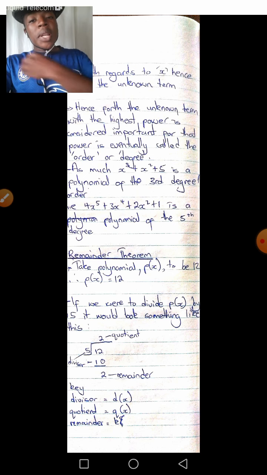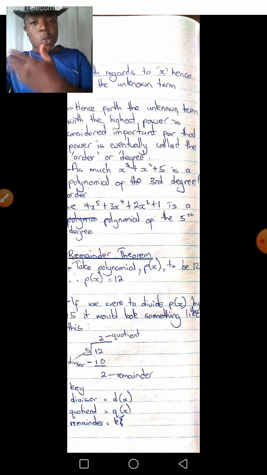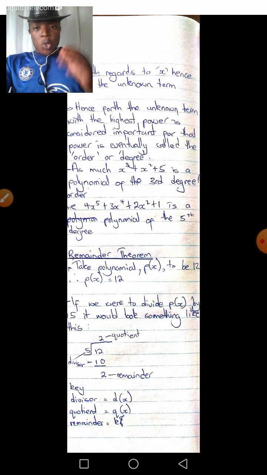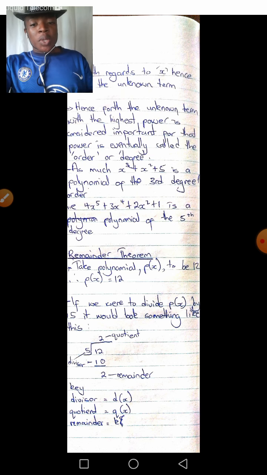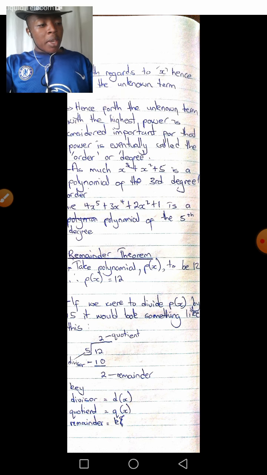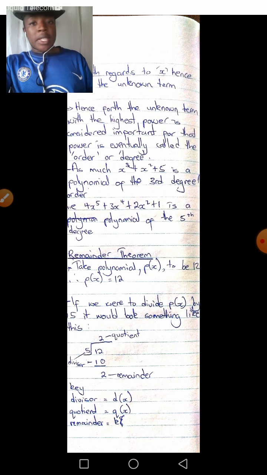Now, we want to illustrate what it is all about, but I'm not going to go straight into it. I'm going to try and turn around and use what you already know to your advantage so that you can be able to manipulate this data. So, we simply take a polynomial f of x to be 12, right? Therefore, we can say p of x or f of x is the same thing, function of x. So p of x is equal to 12 there.